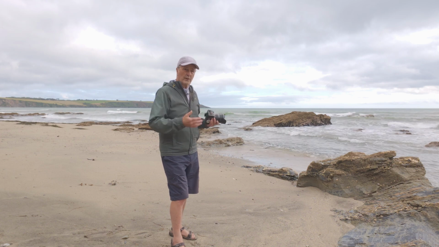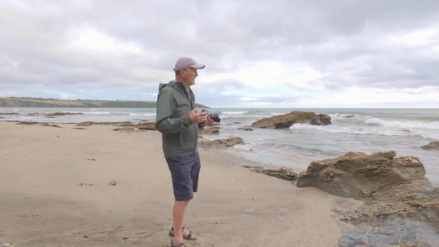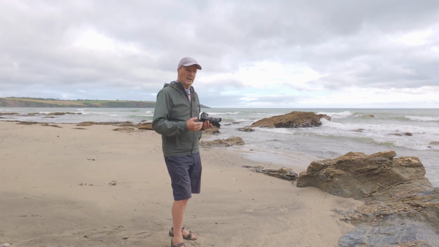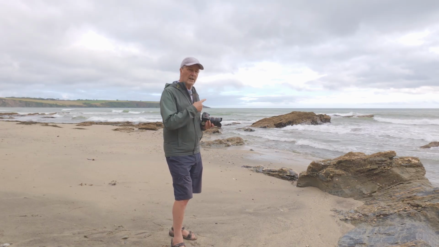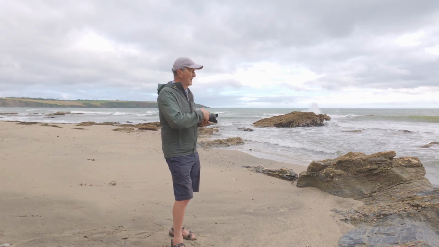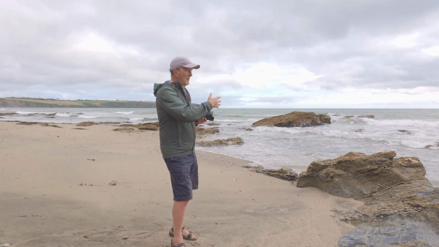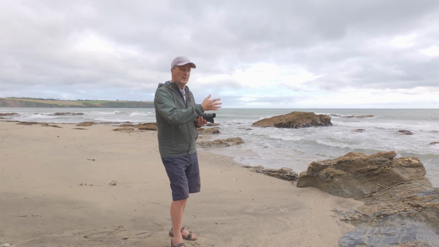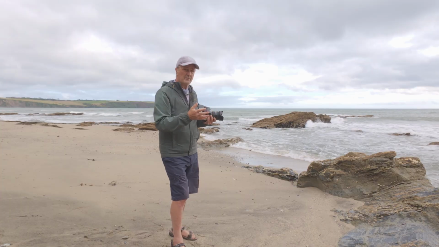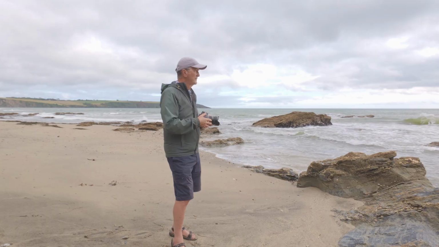I'll use different focal lengths, but what I'm aiming to do is make sure that the viewer's eye is on this rock and nothing else. By having the mid-ground and the distance slightly blurred, it doesn't matter. That just gives context for this rock and where it actually sits.